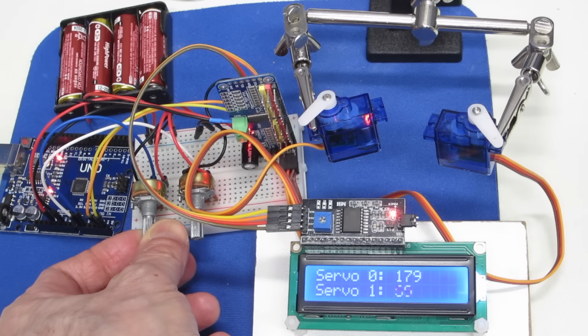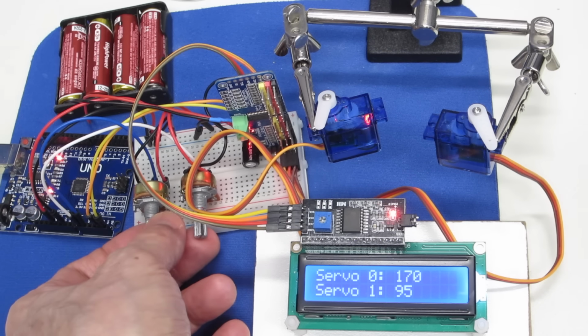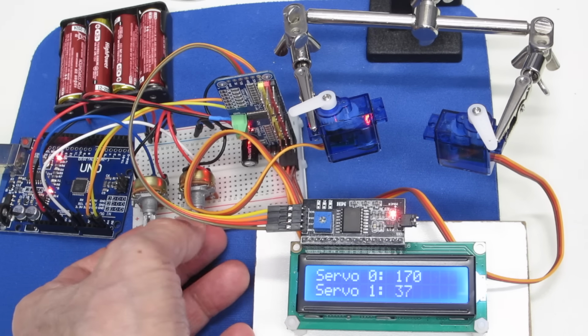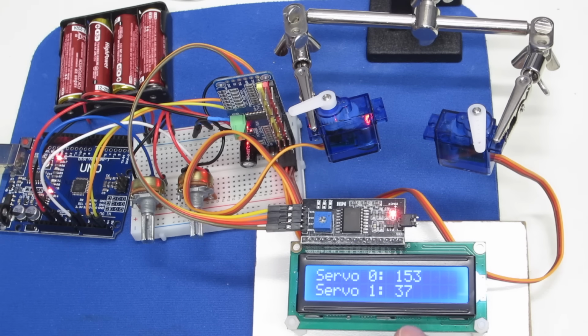And you see the two servos move. And it's written on the display. So this is pretty well exactly what we were hoping that it would do.